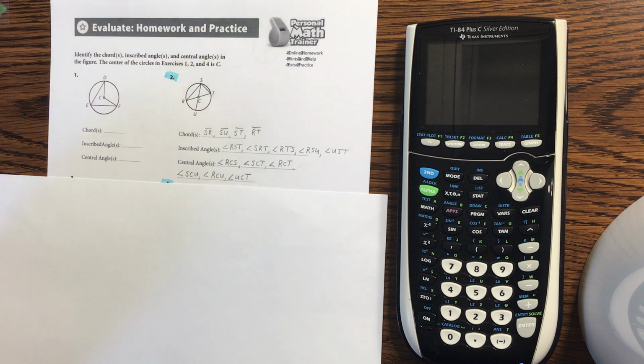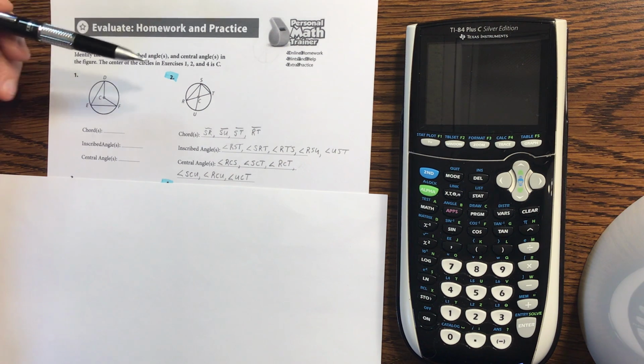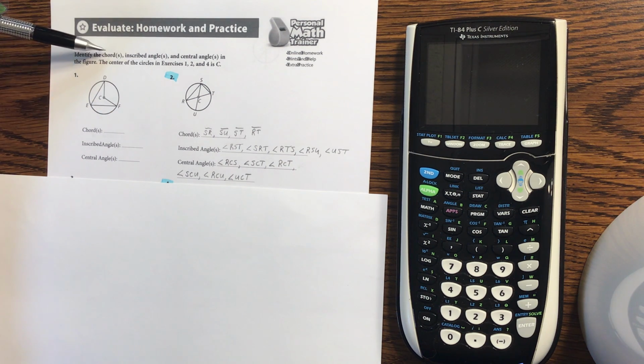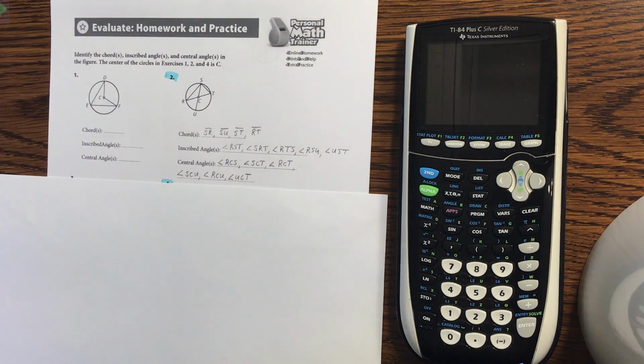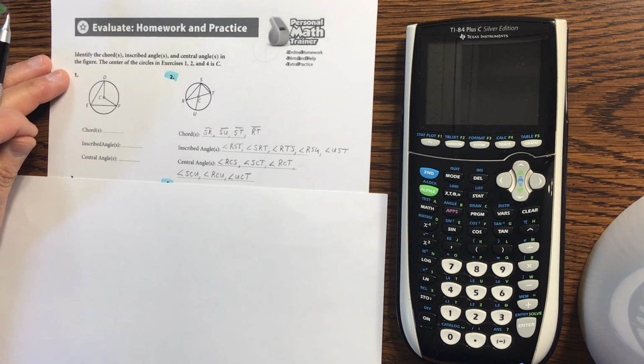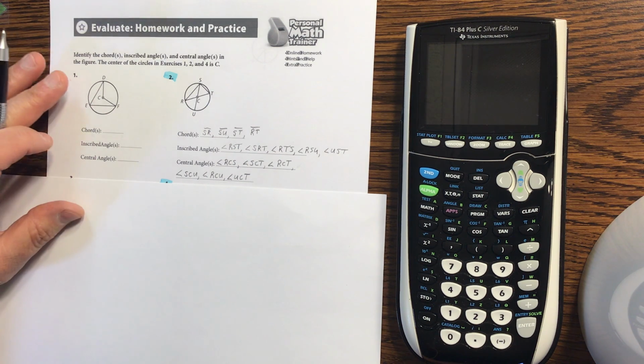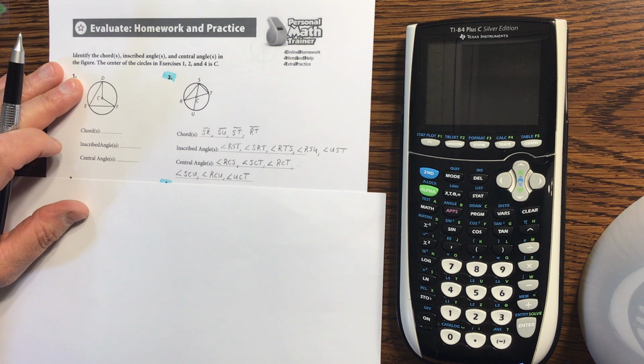The first four questions, of which I'm just going to do 2 and 4, are asking you to identify any or all chords, inscribed angles, and central angles based upon the diagram. I'm not going to spend any time on this part because you just have to ask yourself, what is a chord?